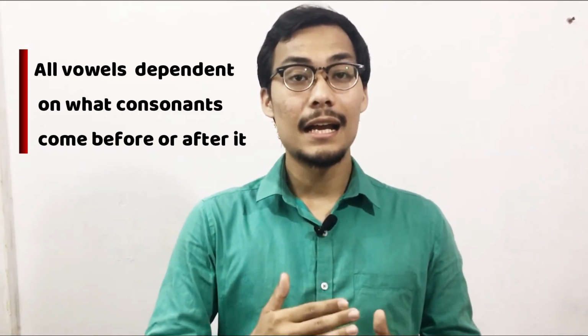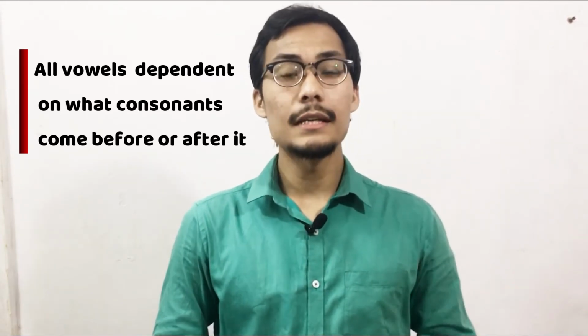A fatHa is equivalent to the short A in hat or cat. Occasionally, a fatHa also represents the short E in bed or set. Much like the other vowels, the way you pronounce a fatHa depends on what consonant comes before or after it. In Arabic script, the fatHa is written as a small horizontal line above a consonant. In English transcription, it is simply represented by the letter A, as in the words kalb or walad.